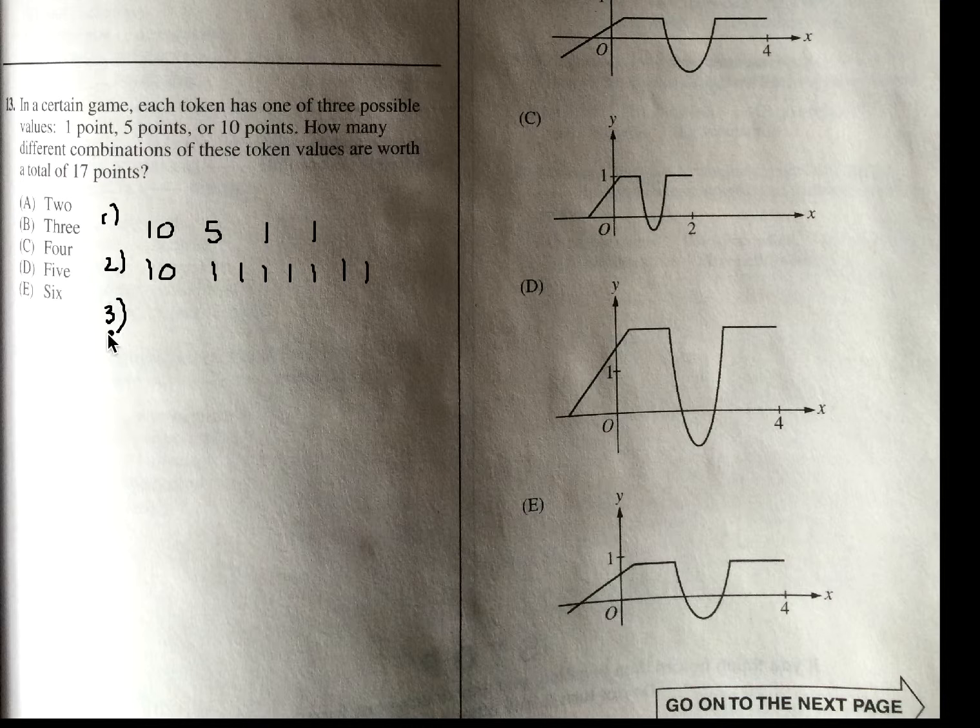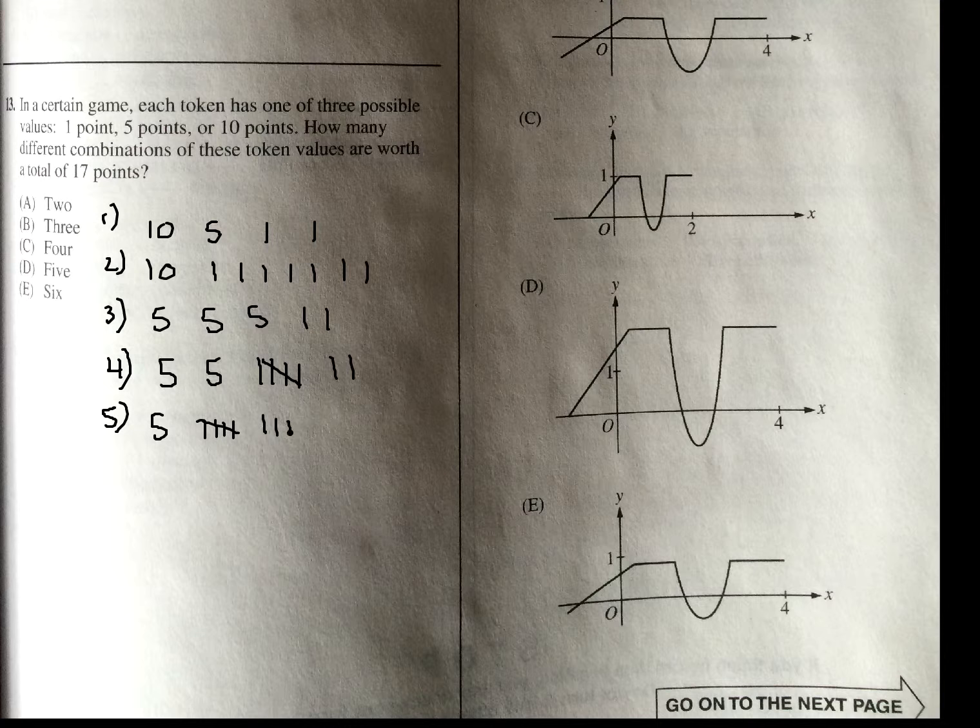Okay, there's no other ways to start with 10, so I'm going to start with 5. So I could have a 5 and a 5 and a 5, and then 2 1s. All right, let's just do 2 5s now. A 5 and a 5 and 7 1s. And then I can get rid of another 5. I could have a 5 and then 12. Whoops, I did that wrong. And then I could have 12.